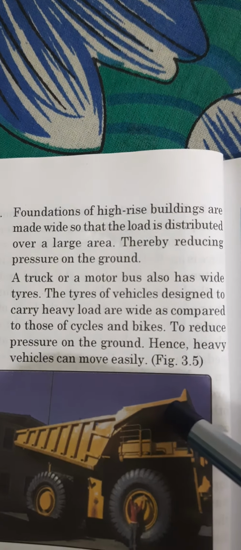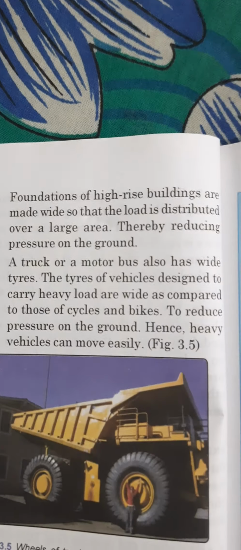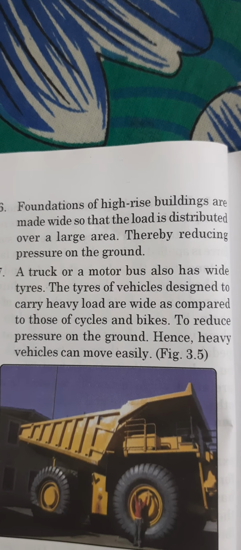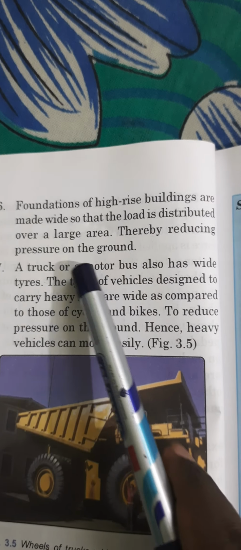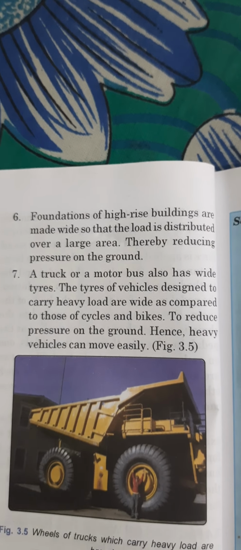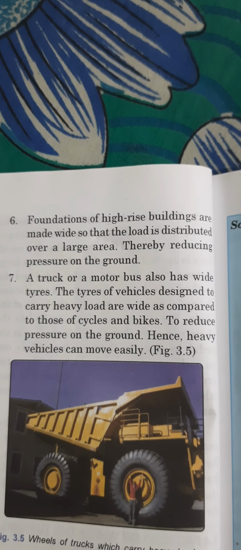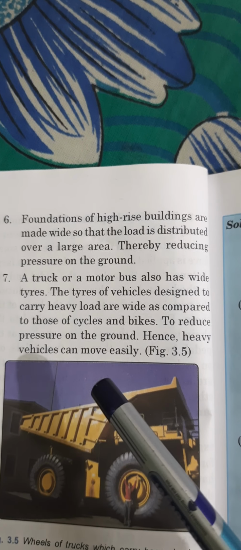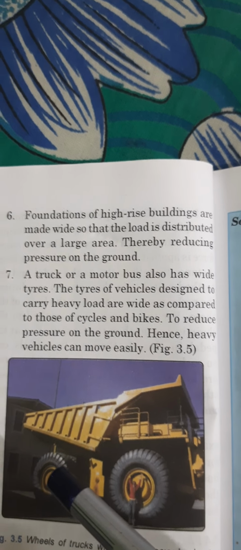Those foundations have to be broad enough for long and tall buildings which are very heavy. For them to stand properly on the ground, you need a strong foundation. The foundations have to be distributed over a larger area, in order to distribute the pressure due to the weight of the building evenly on the ground, which reduces the pressure on the ground. Otherwise the building will collapse. If the ground cannot hold the building properly, the building will collapse.